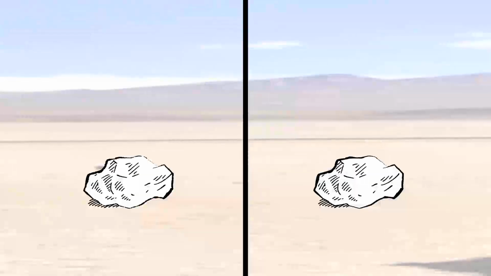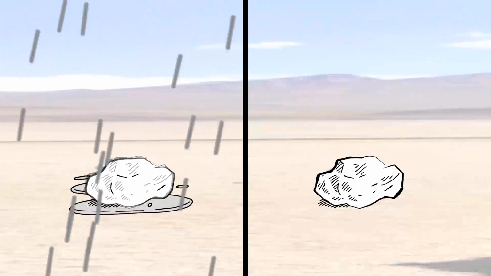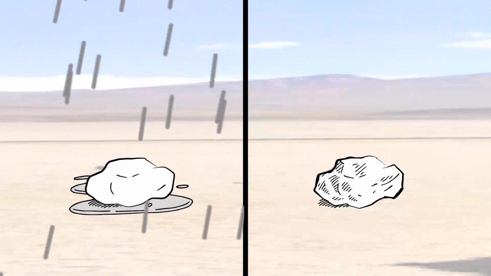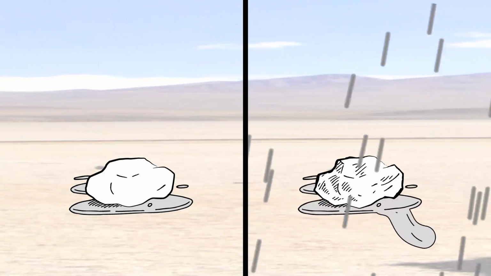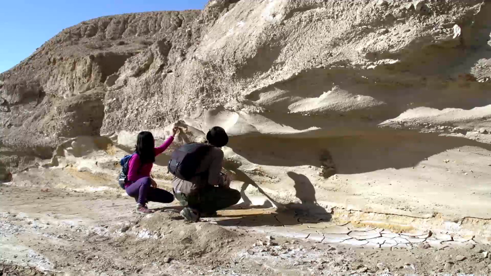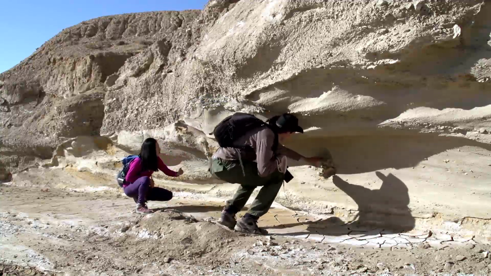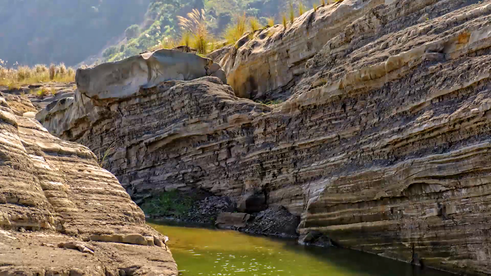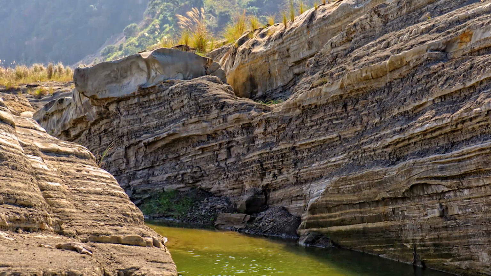Wind and water change Earth through weathering and erosion. Weathering is when wind or water reshape Earth by breaking apart rocks. Erosion happens when small bits of rock or soil are moved from one place to another. Professional geologists are able to tell which landforms are formed by wind and which are created by water because they often have very different shapes.